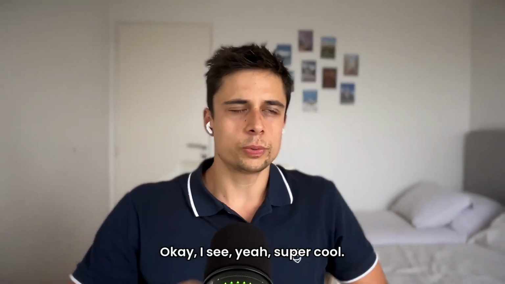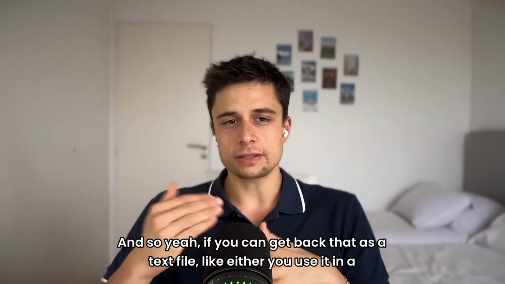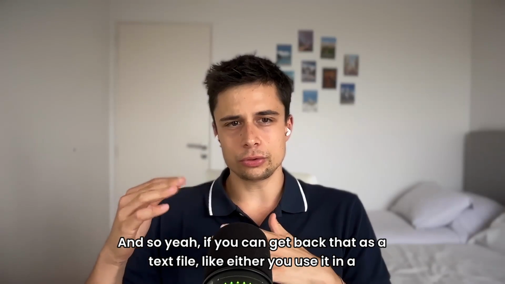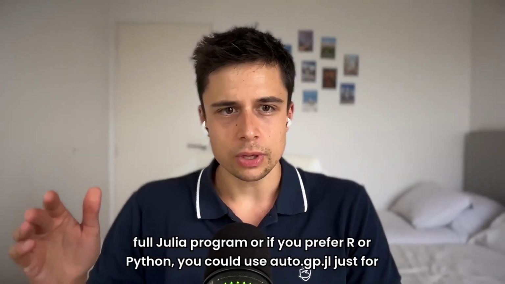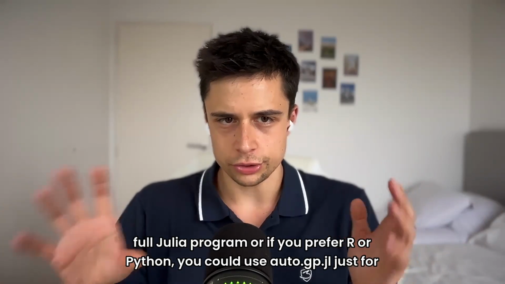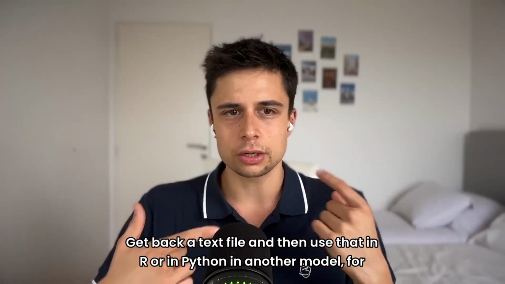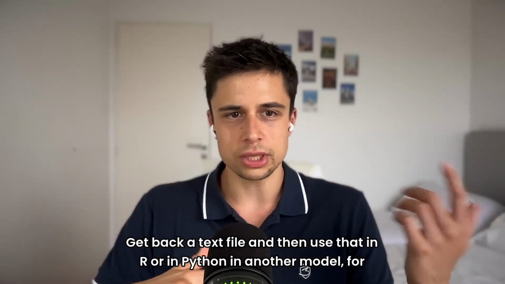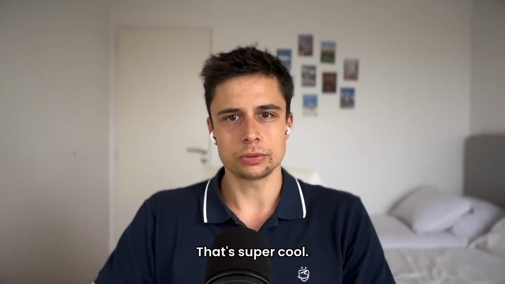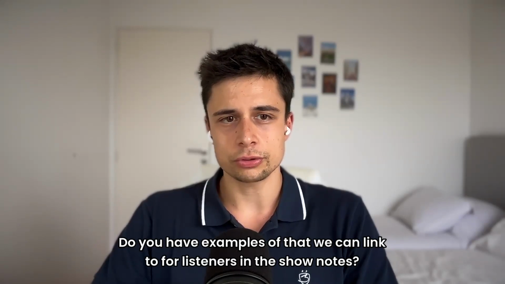Okay, I see. Yeah, super cool. And so if you can get back that as a text file, like either you use it in a full Julia program, or if you prefer R or Python, you could use AutoGP.jl just for that. Get back a text file and then use that in R or in Python in another model, for instance. Okay, that's super cool. Definitely. Do you have examples of that we can link to for listeners in the show notes?